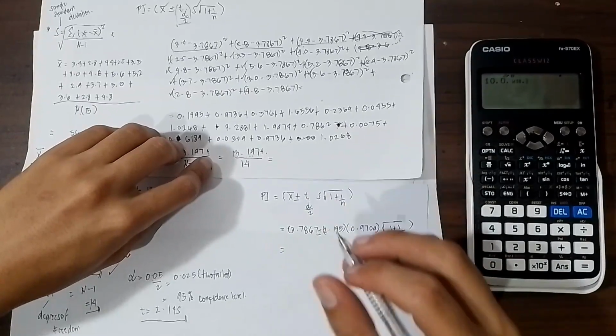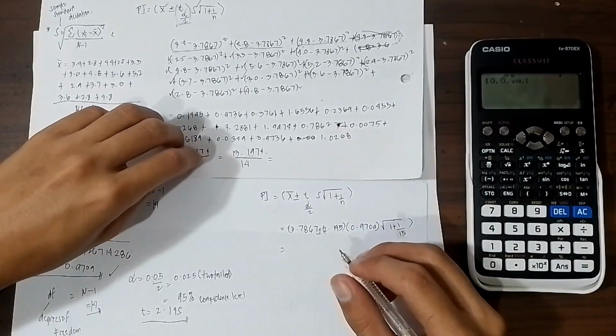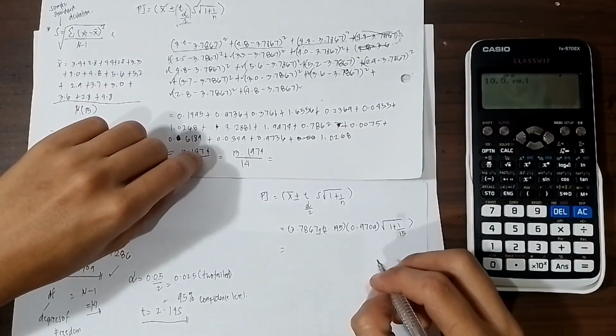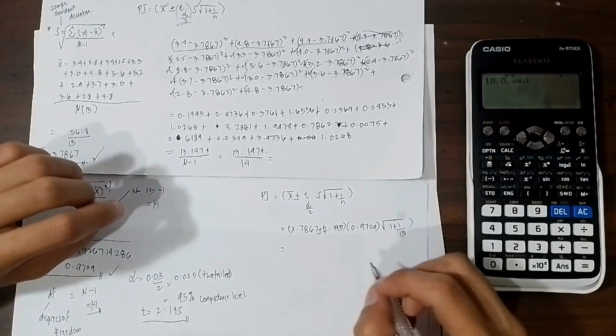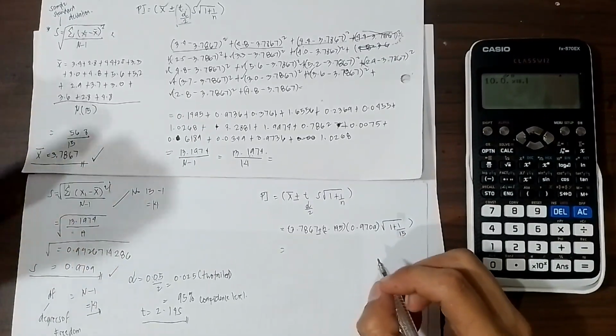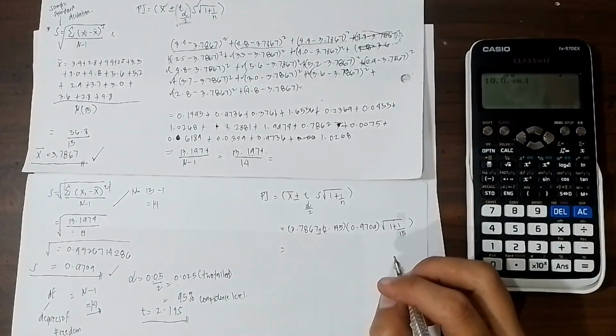First, we can calculate it with the calculator to save time.